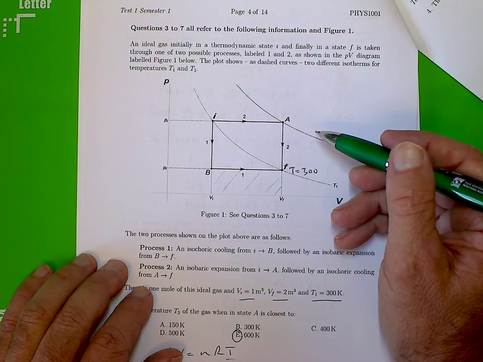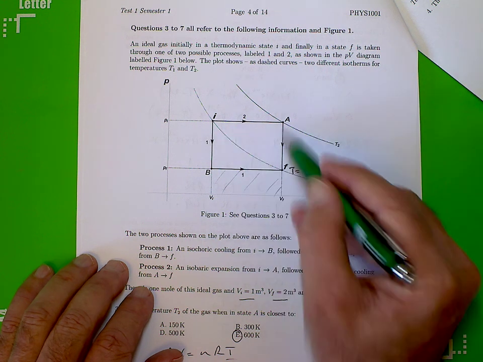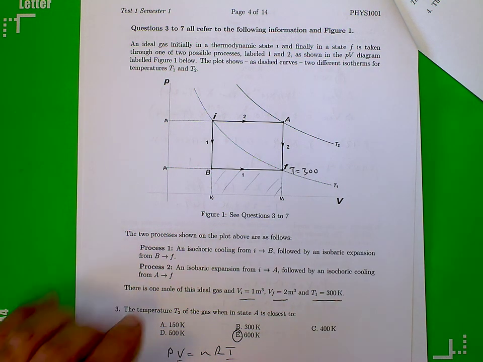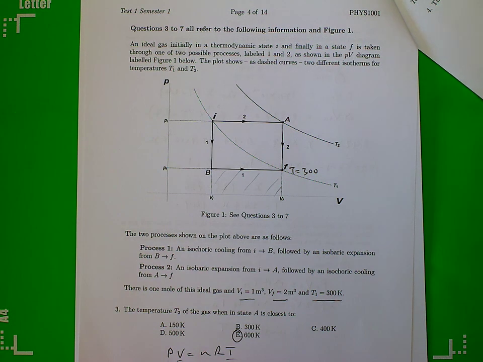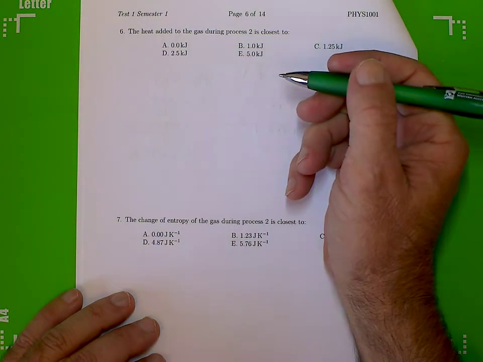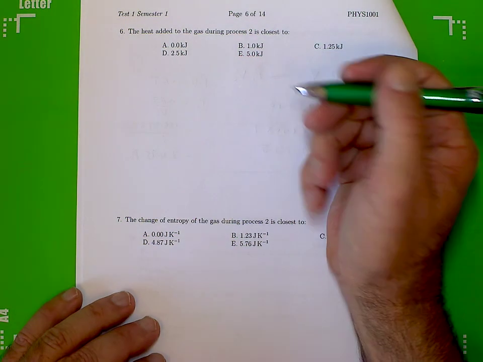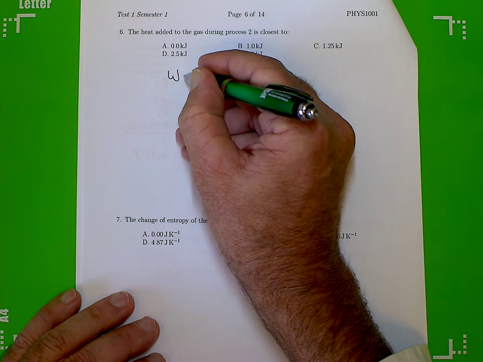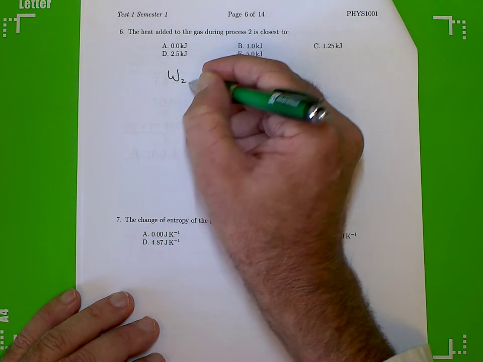So I think, sadly, we just have to work out the heat in both cases. Am I happy? No. I'll try and do it, and we'll see if I get it. Right. Heat added to the gas. Right. So what's the work done in the first bit of 2?